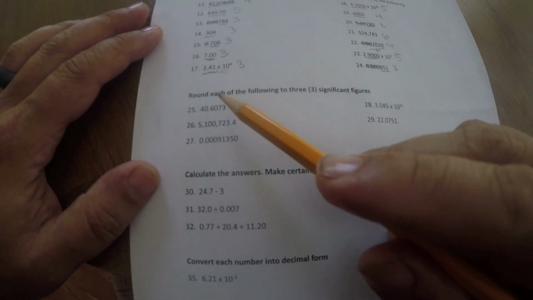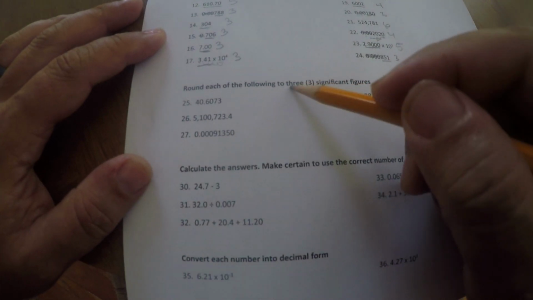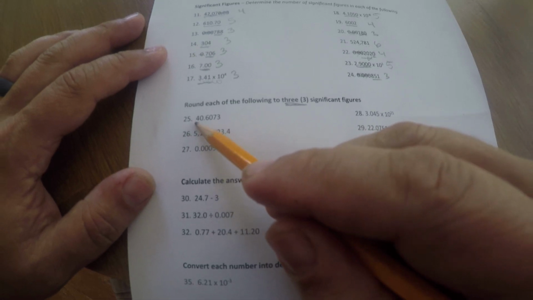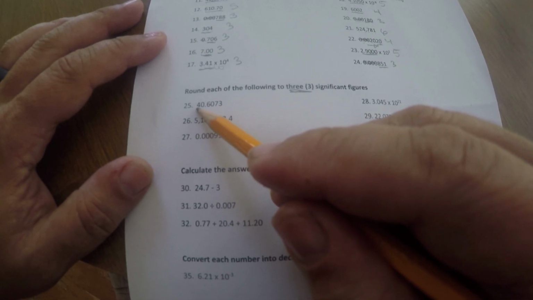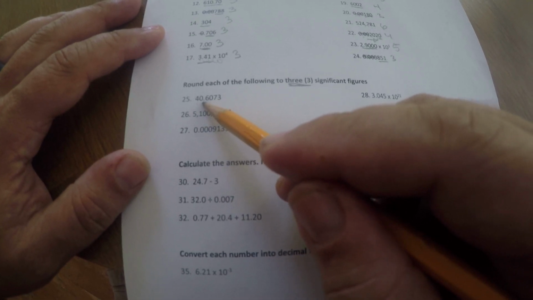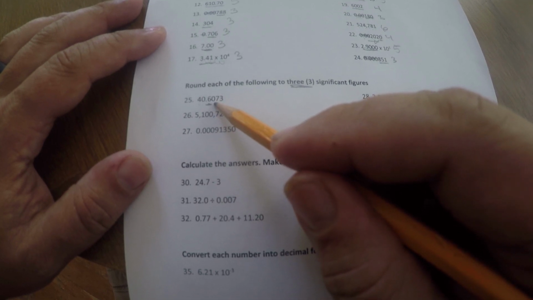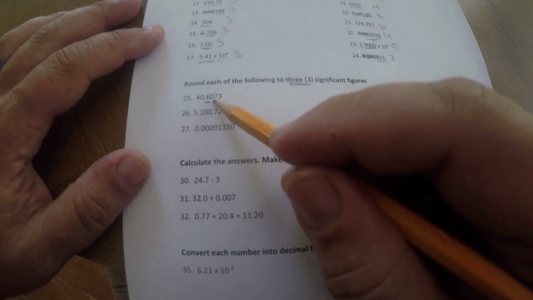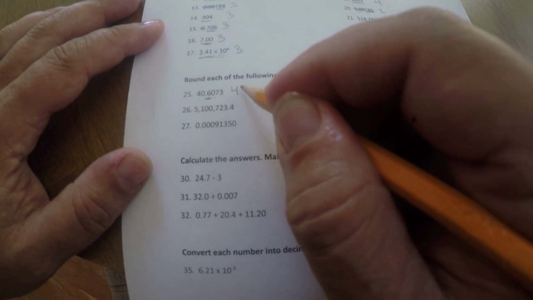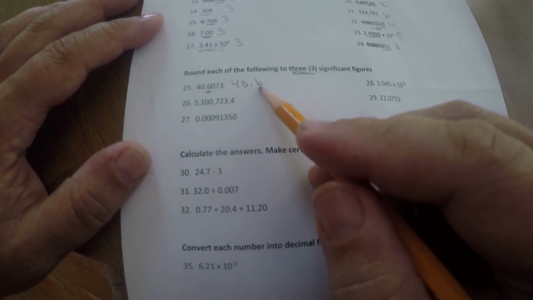All right, our next section here, rounding each of the following to 3 significant figures. So the way we do this is because we're looking for only 3, we're going to start with the first number, the first significant figure, and count in 3. So 1, 2, 3. 406 is our last significant figure that we're looking for. Then we look to the number after the significant figure, and either we round up or round down. Because 0 is less than 5, we're going to round down. So our 3 significant figures is 40.6. All right, 1, 2, 3 significant figures.